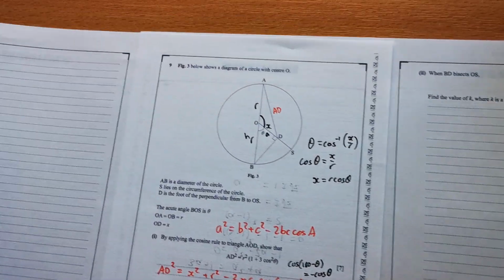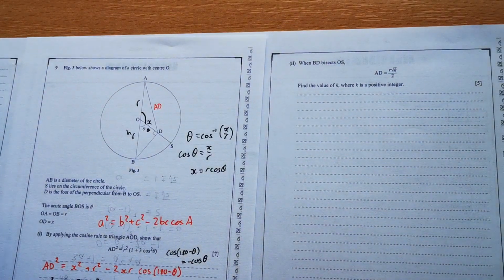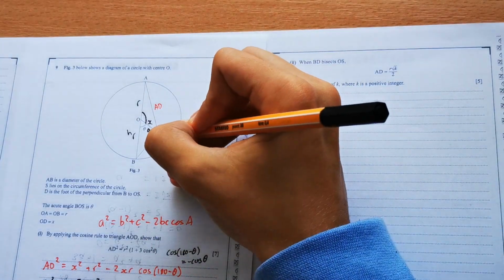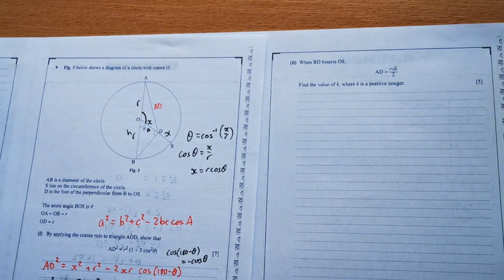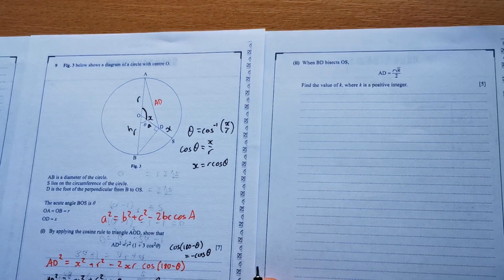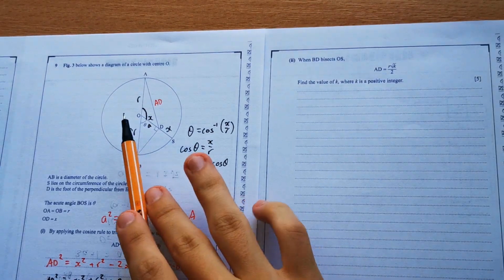Okay. When BD bisects OS, which means that this is also x here, because both sides are the same, find the value of k, where k is a positive integer because AD is equal to r root k over 2. Okay. So, x is equal to r over 2 because that is now radius.